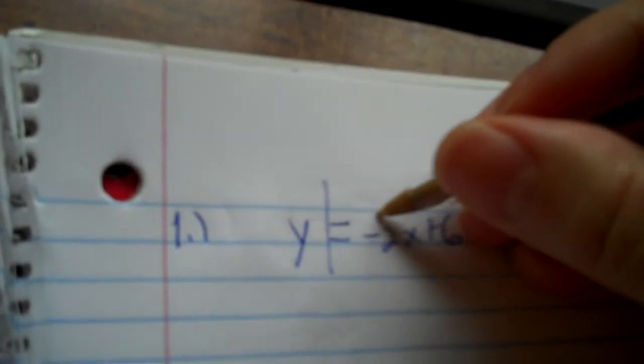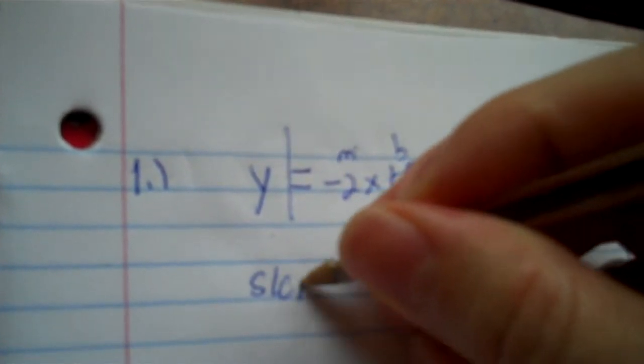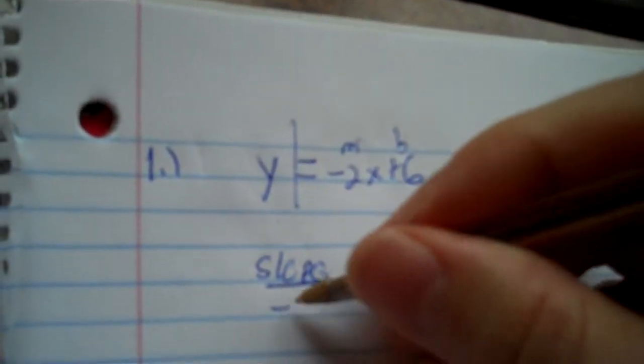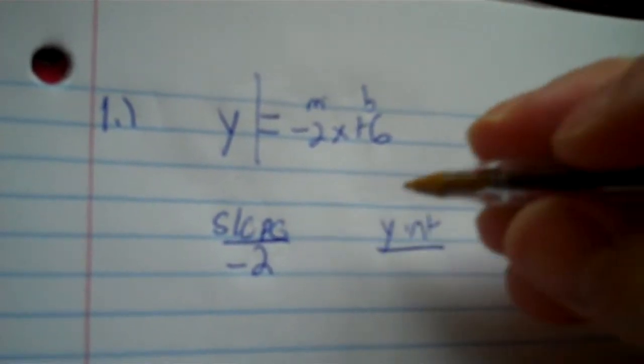So our first equation, y equals negative 2x plus 6. So I'm going to make my coordinate plane. And the first thing I need to do, I'm going to make kind of a wall on this side. Is the y all by itself? The answer is yes, the y is by itself. So I can label my m and my b. Okay, y equals mx plus b. So I have my slope and my y-intercept right there for me. So my slope is negative 2. And my y-intercept's plus 6.